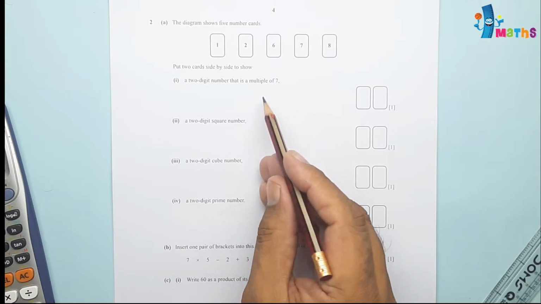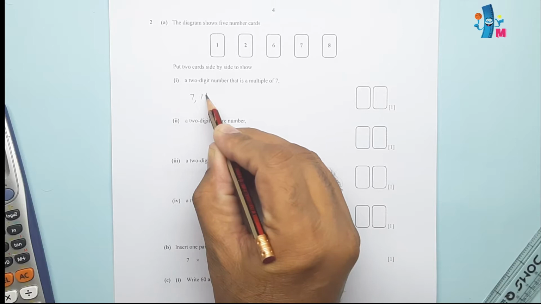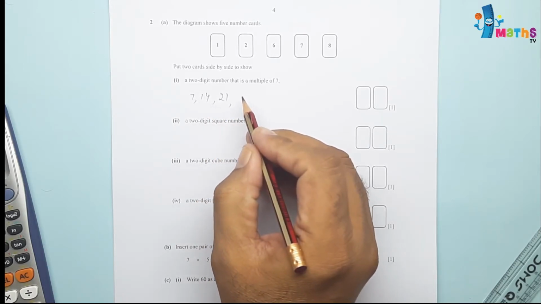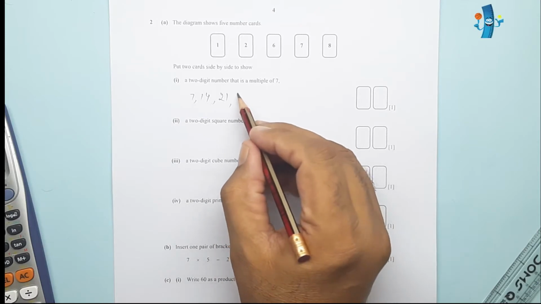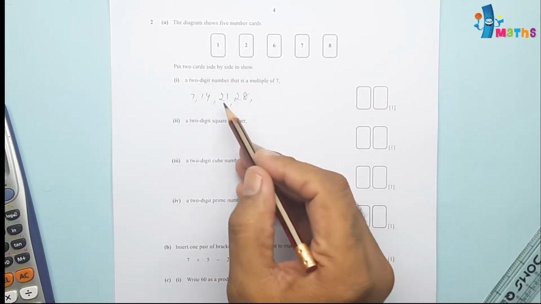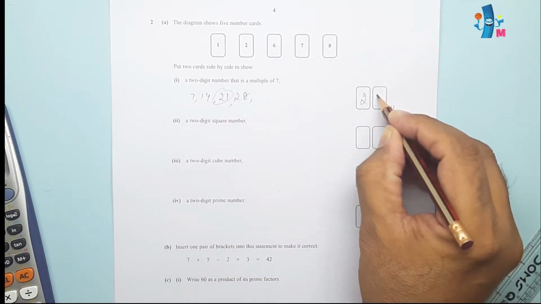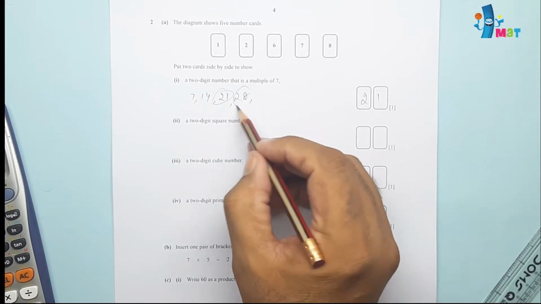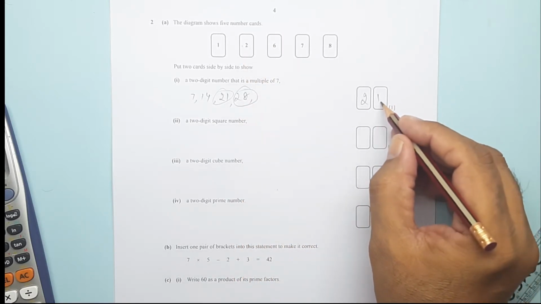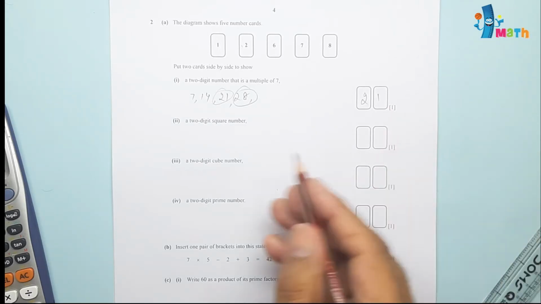So multiples of 7, you know, are 7 and 14 and 21, and then 28, these are the multiples. Basically from these cards we can draw 2 cards, like 21 can be the answer, or even 28. 2 and 8 you can utilize. So this answer is correct, and you can give the answer as 28 also, that will also be correct.